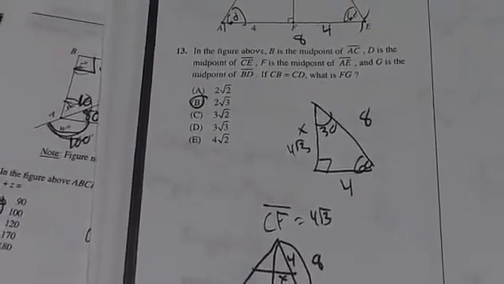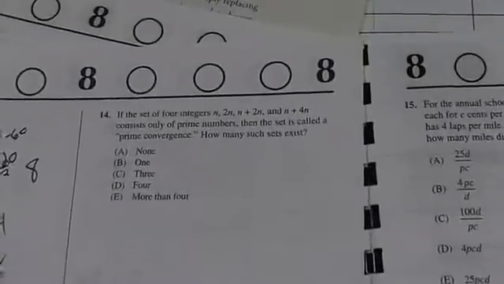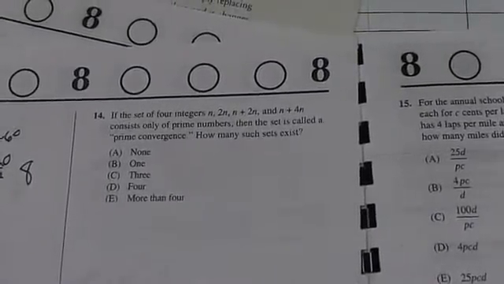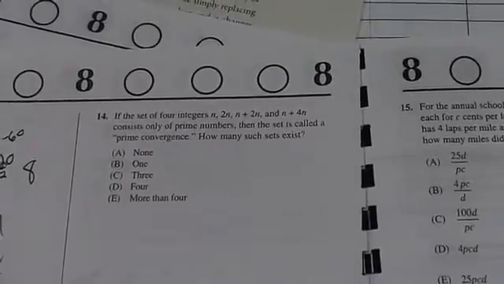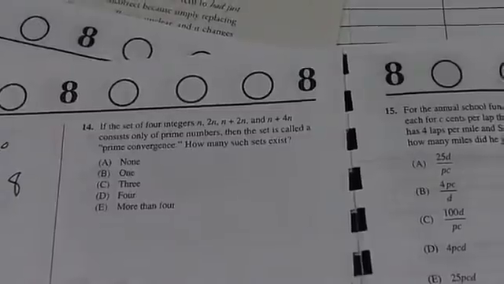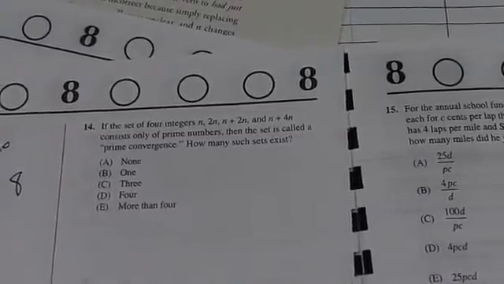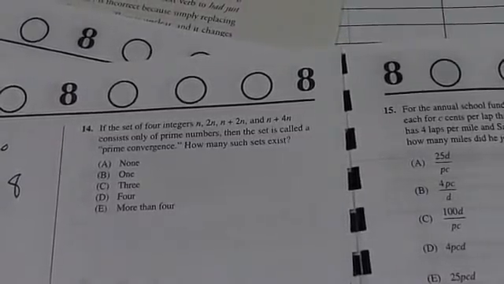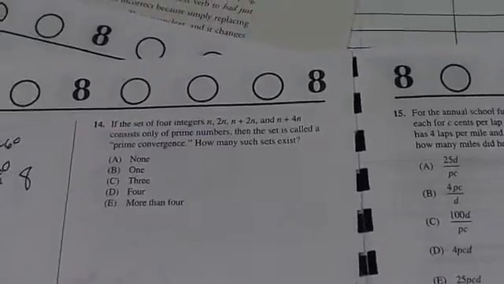There's a lot going on, but it's pretty simple. Alright, 14. A set of 4 integers n, 2n, n plus 2n, and n plus 4n consists of only prime numbers, and the set is called a prime convergence. How many such sets exist?